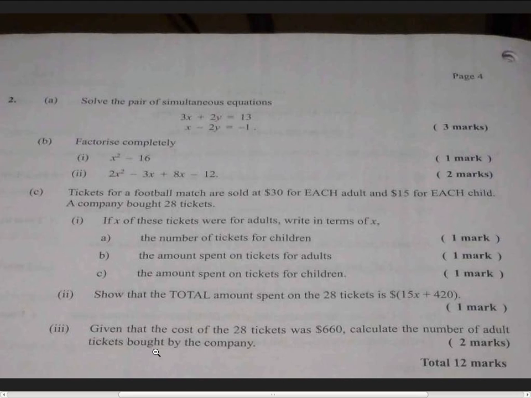Okay, so let's attack part 1 here. If X of these tickets were for adults, write in terms of X the number of tickets for children. Well, 28 tickets were bought. So if X of them were for adults, then the remainder were for children. It's 28 minus X, right?